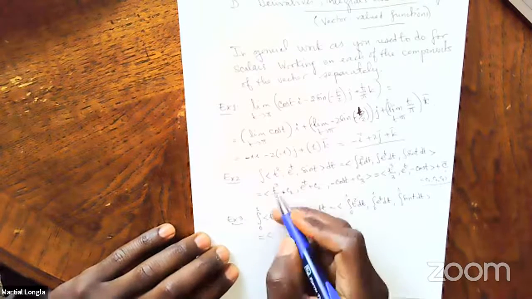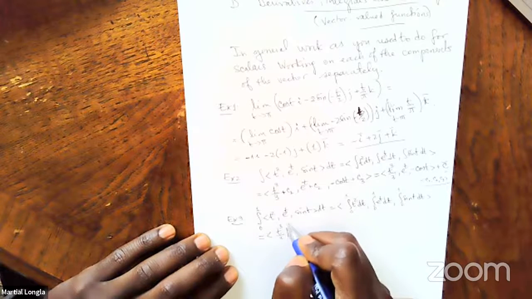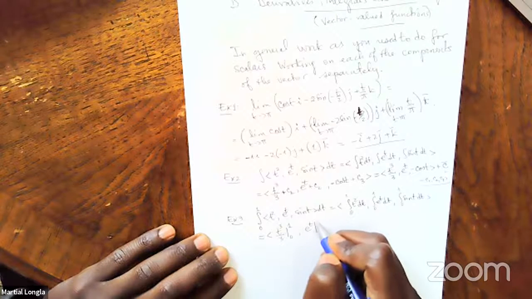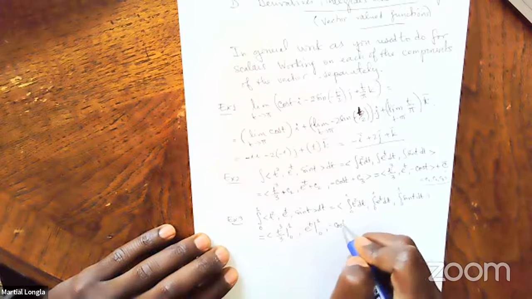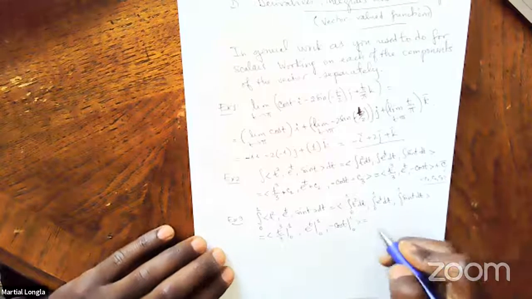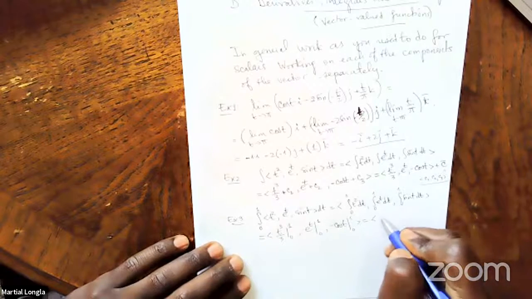So what you get is, as we wrote earlier, t cubed over 3, plug in 0 and then 1, e to the t, plug in 0 then 1, negative cosine t, plug in 0 then 1. And you do that. Here, you get 1/3.